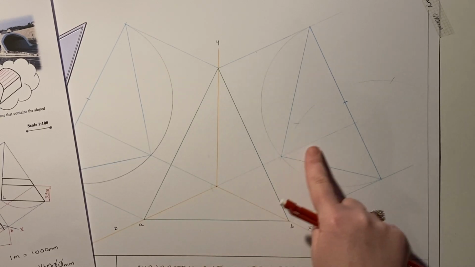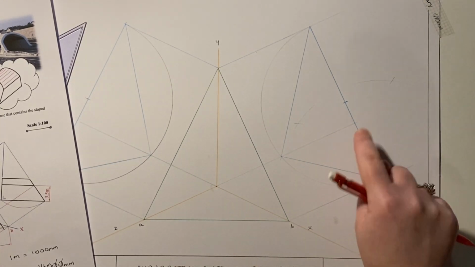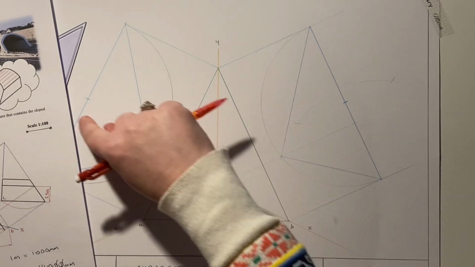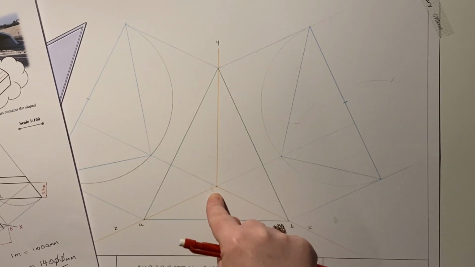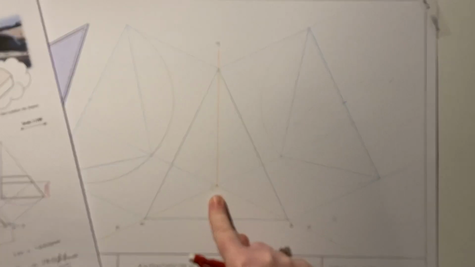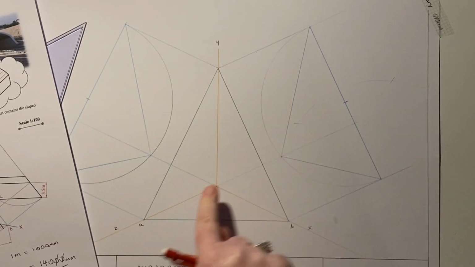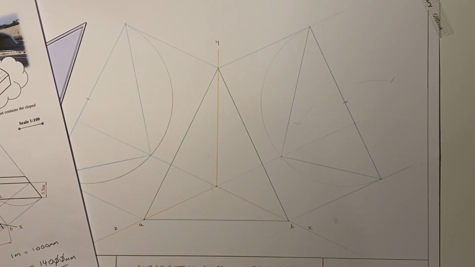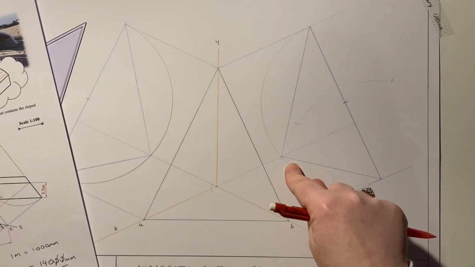I projected that on then. I then did the x-axis, projected that on. Y was already there. So I suppose actually I started with the y-axis if I'm truthful. So y, x and z went in. Then I extended out as we would have done in axonometric.